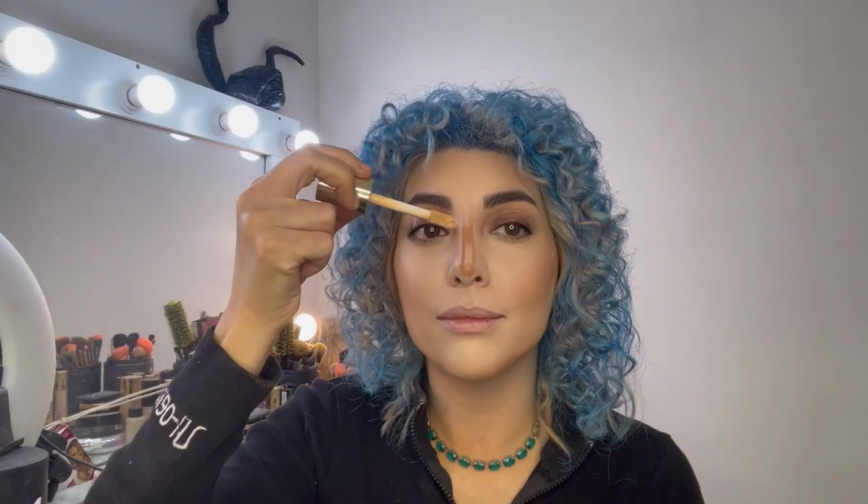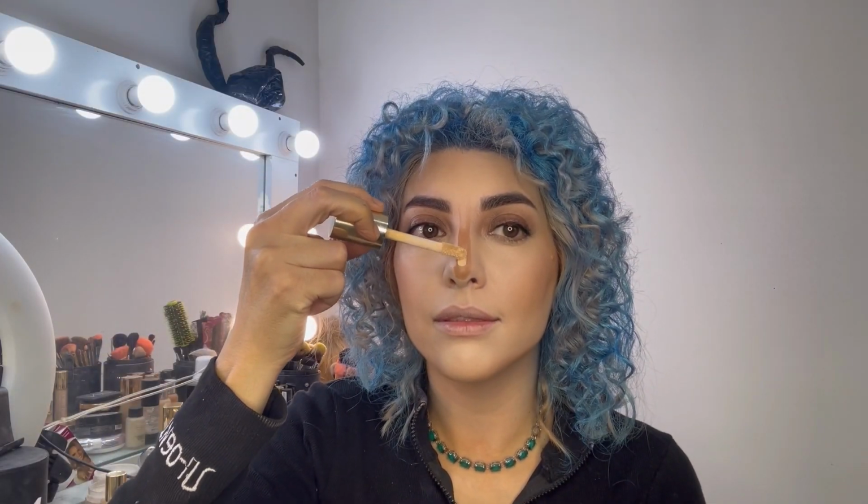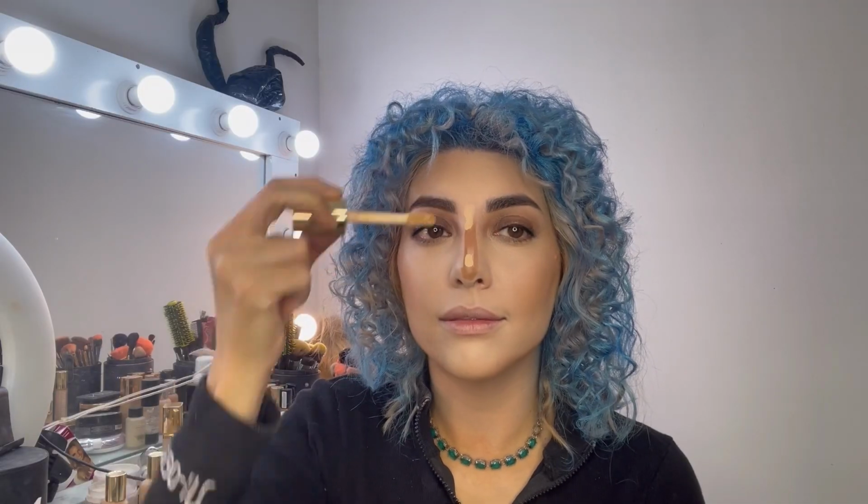Now use concealer in the middle between those two darkened sides. Using concealer, we brighten the center of our nose. Also, to make our nose look slimmer, we highlight both sides of it.